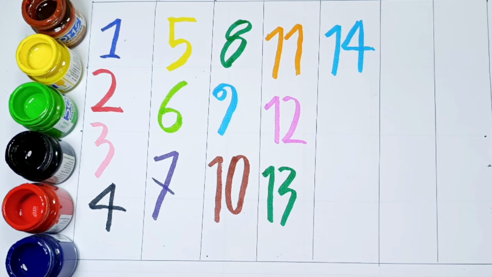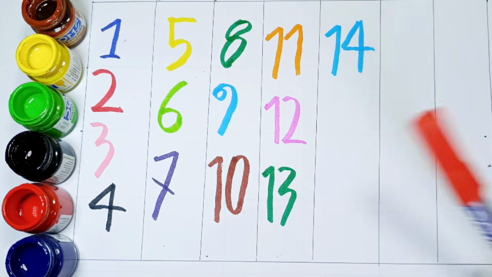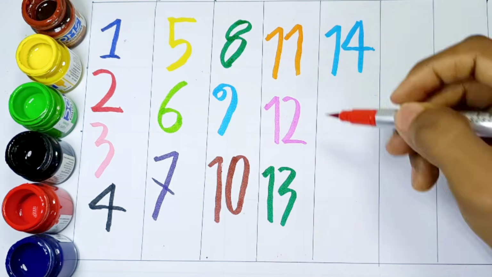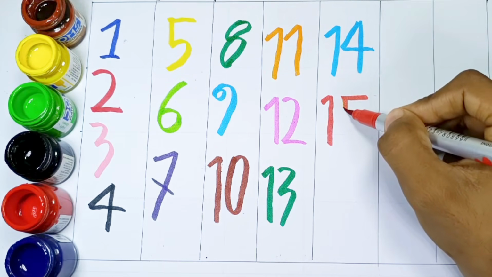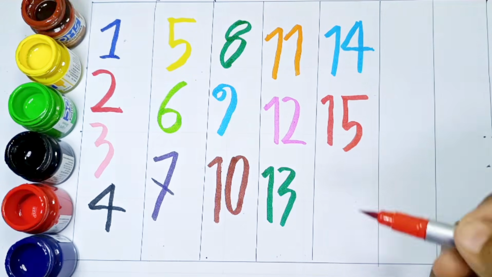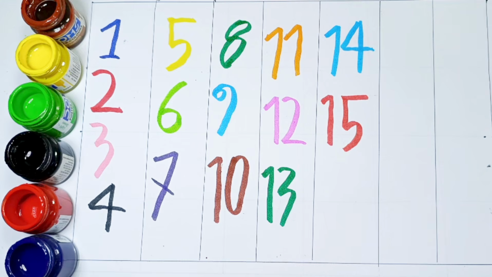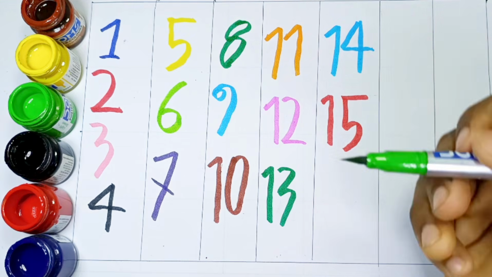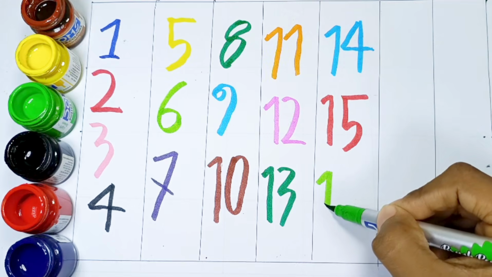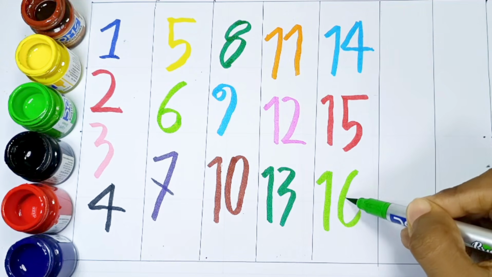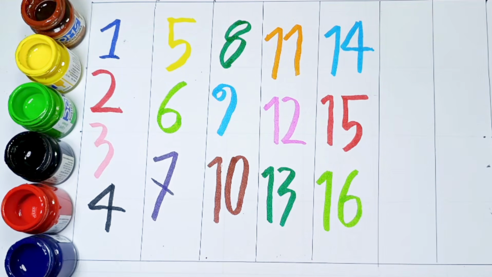The numbers of 15. And use red color. Very good kids. The numbers of 15. Kids, now you draw 16. And use light green color. 16. The numbers of 16.